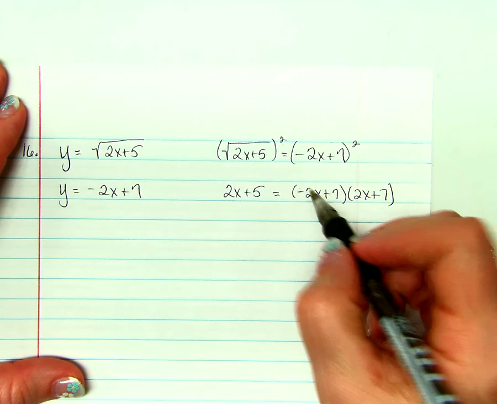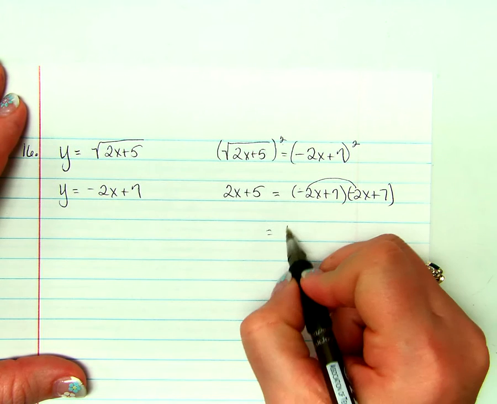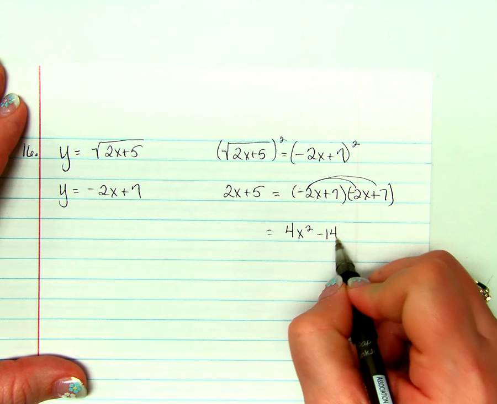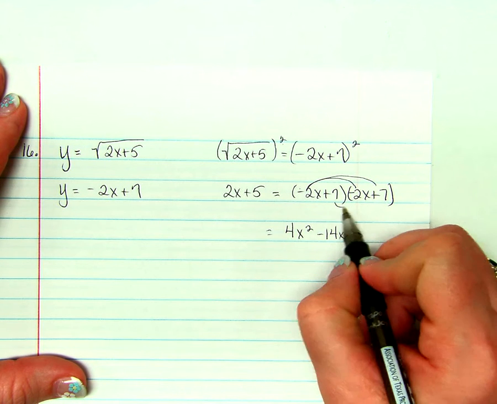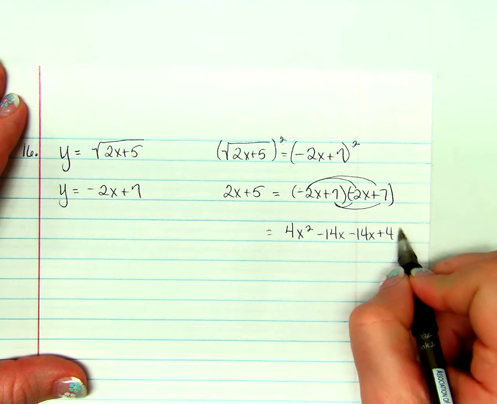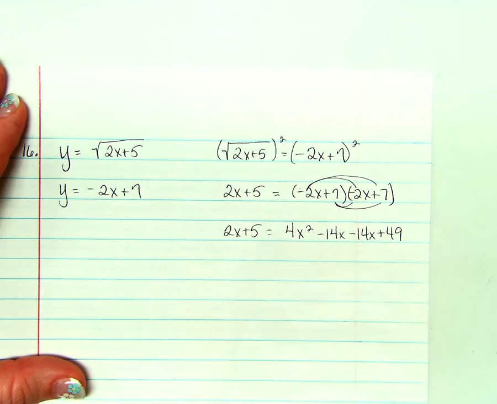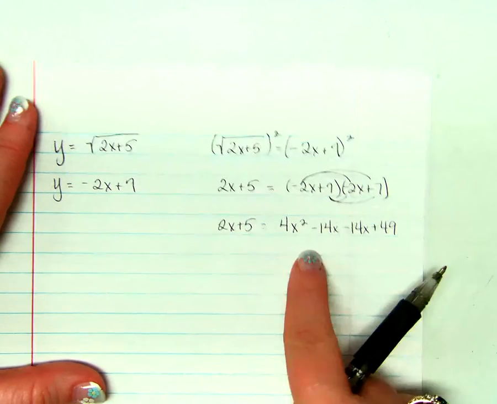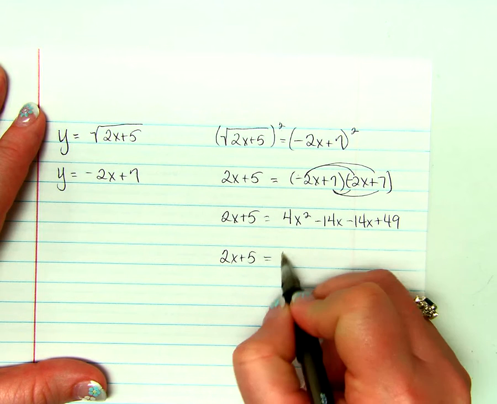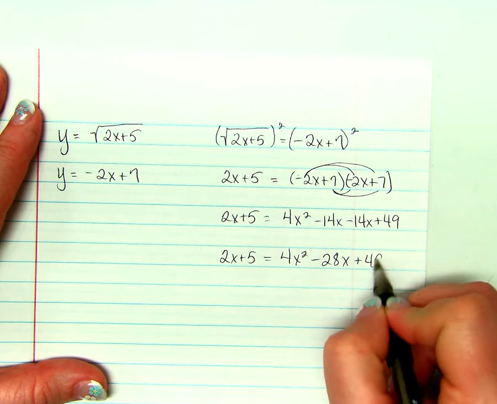Right? Which means I have to distribute here and get, whoops, that's a negative 2x, isn't it? And get 4x squared. And do that and get negative 14x. And do that and get 49. Does that make sense? Okay. And that still equals 2x plus 5. Let's go ahead and combine terms on the right hand side. So I have 2x plus 5 equals 4x squared minus 28x plus 49.